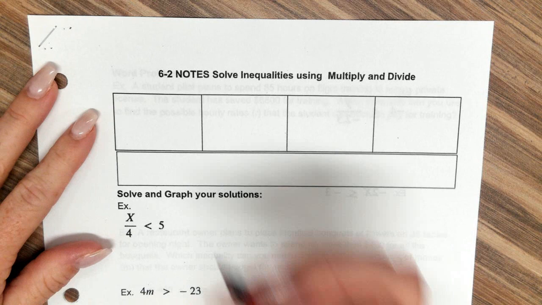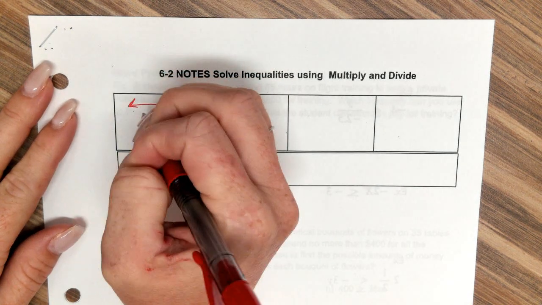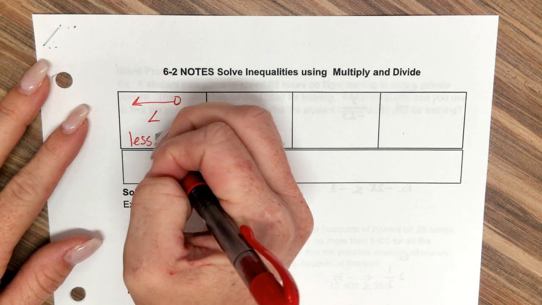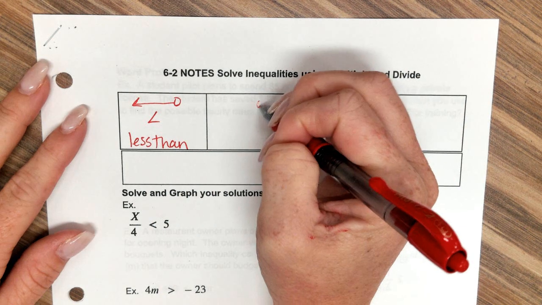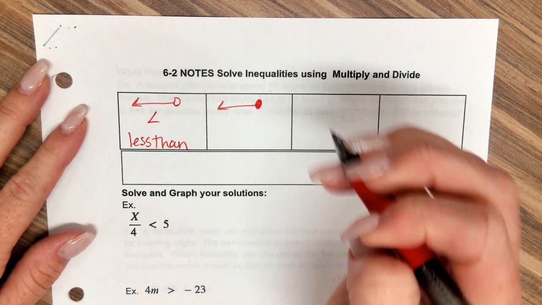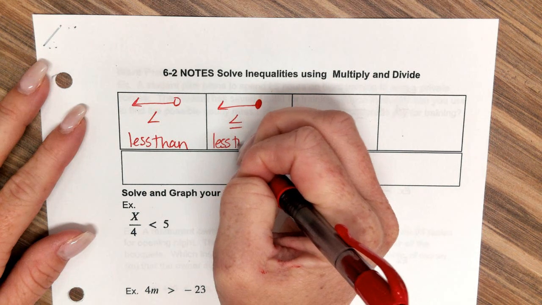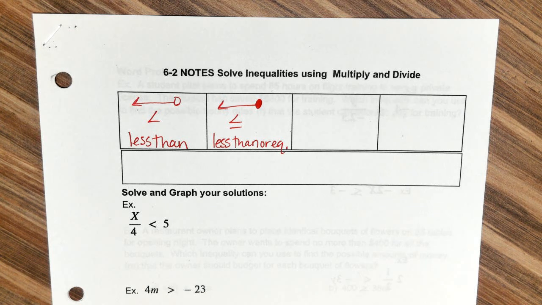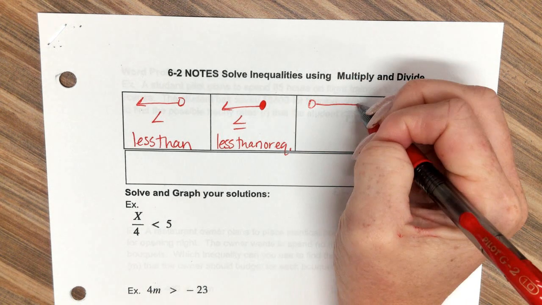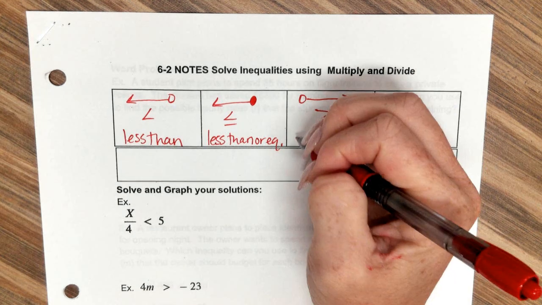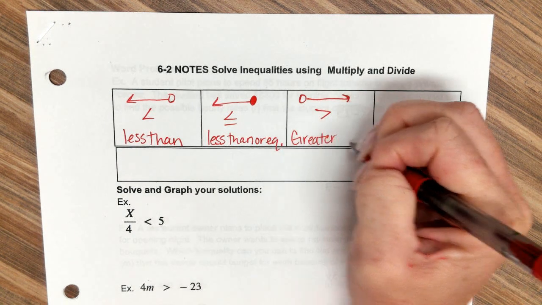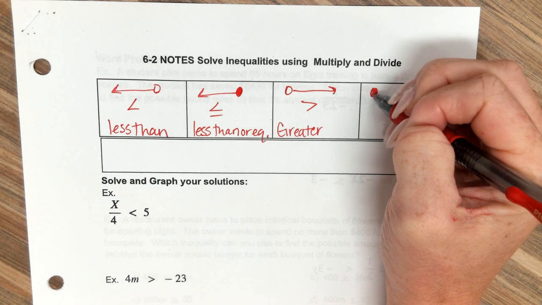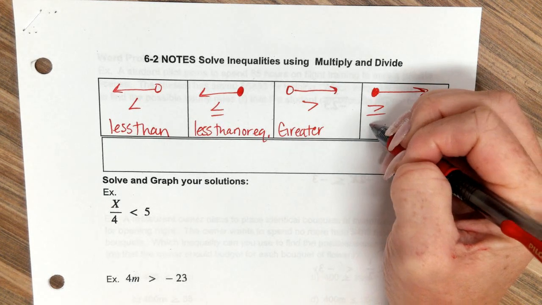So let's first look at if it's an open dot shaded to the left, what is this? Less than. If it's a solid dot shaded to the left, what is it? Less than or equal. If it's an open dot shaded to the right, it's greater than. And if it's a solid dot shaded to the right, it's greater than or equal to.